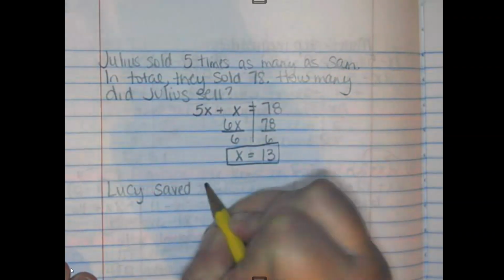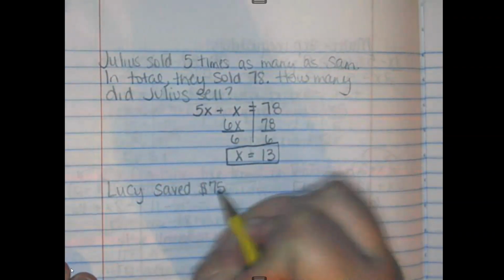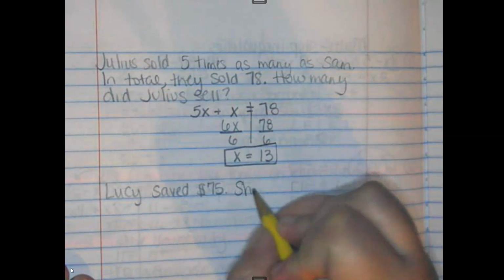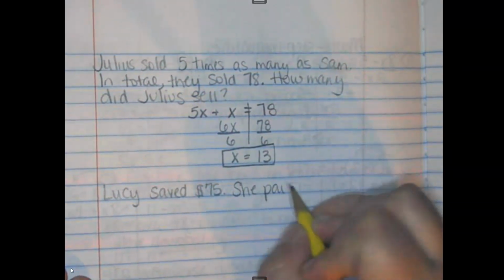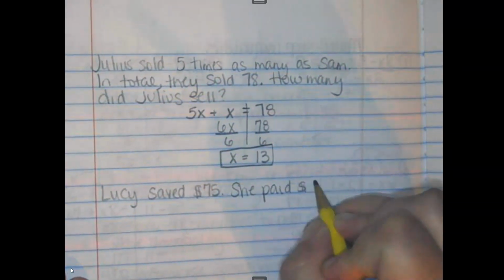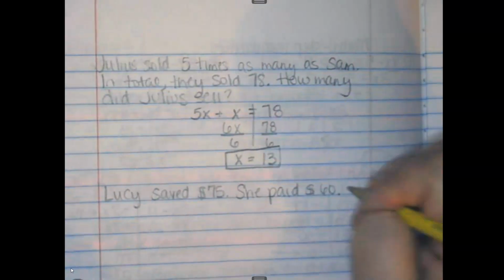Lucy saved $75. She paid $60. What was the original cost? The original total.